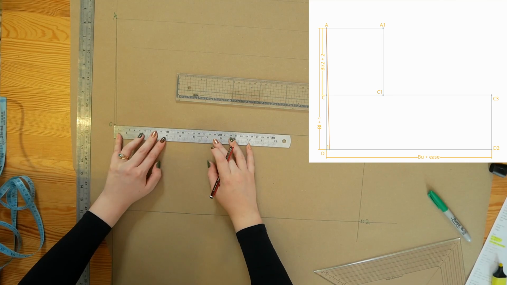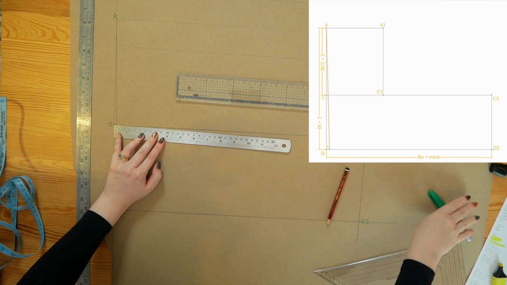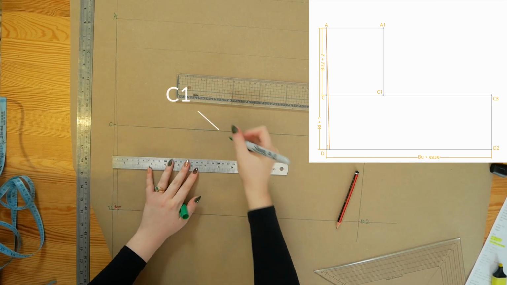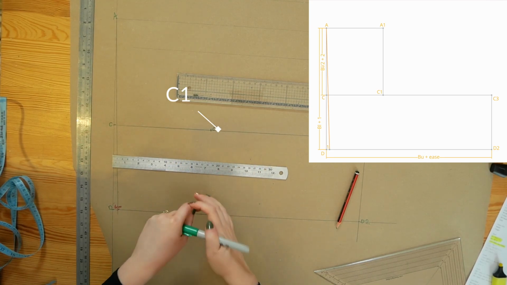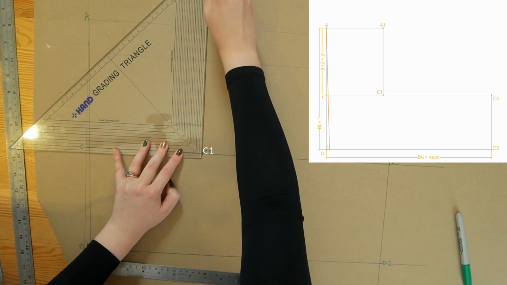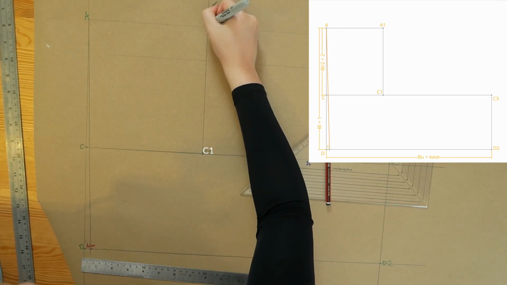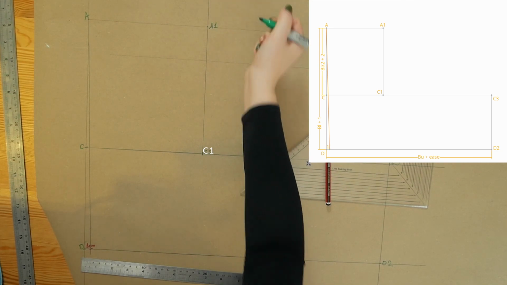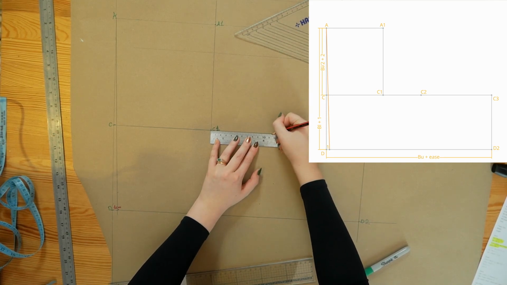Back width. Along line C3, plot point C1 to the right of point C using the cell B34. From point C1, draw a vertical line upwards ending parallel to point A. Label the top of this line A1 and join left to point A. Armhole width.